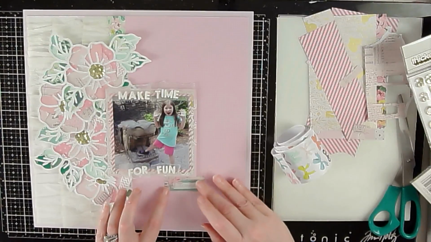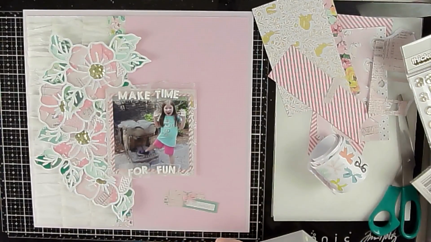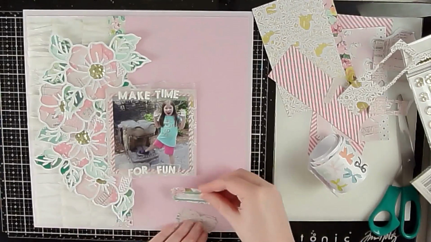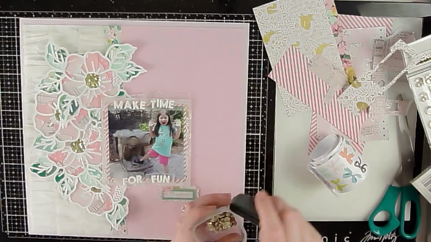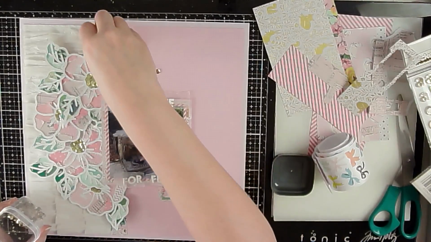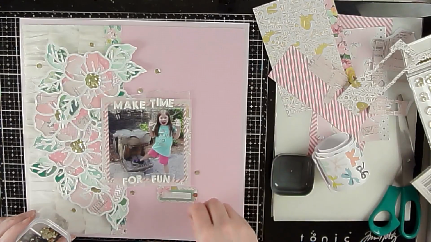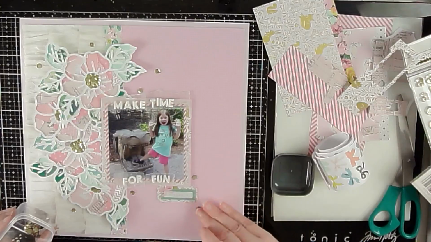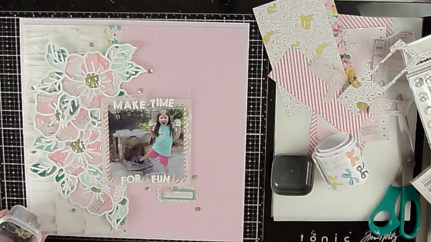Here is that little extra embellishment that I said I was going to add to my page. It is just a little label, and then I have a punch, and I'm just punching another little label and layering them on top of each other. It's going to stay down there at the bottom right of my photo. I do come in off camera and I add a little bit more of a cut file down to the bottom right with that same collage look of the floral, because I felt like it was missing something.